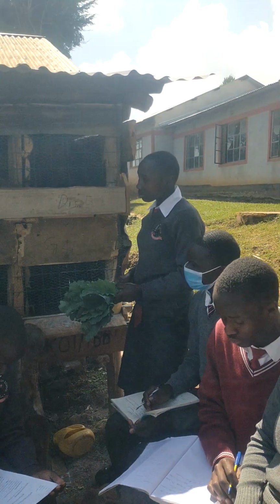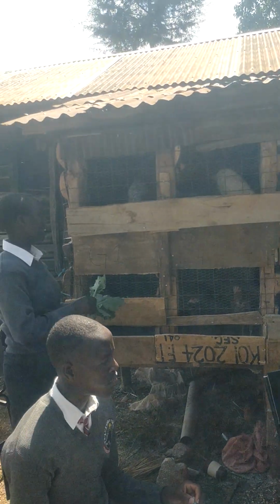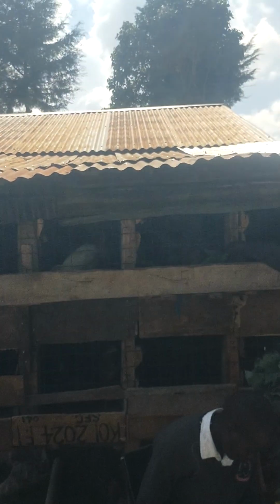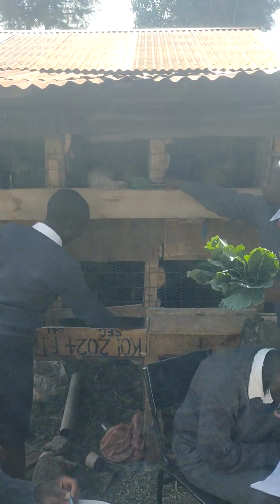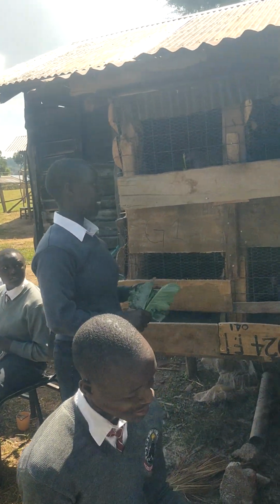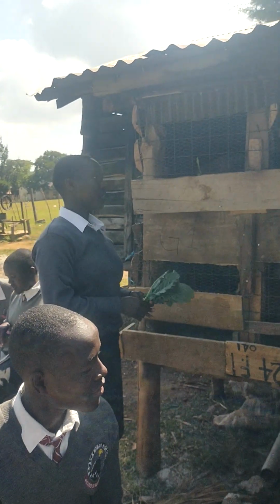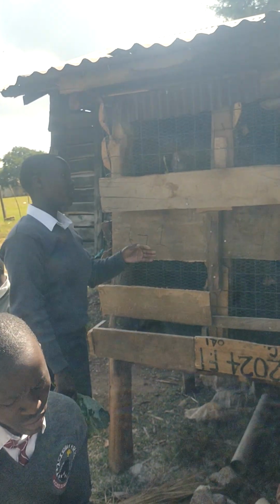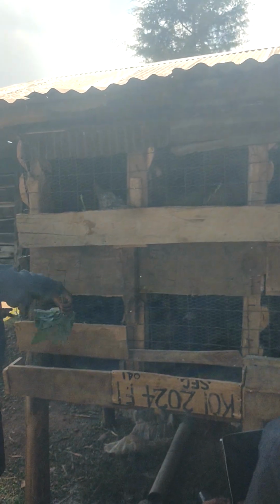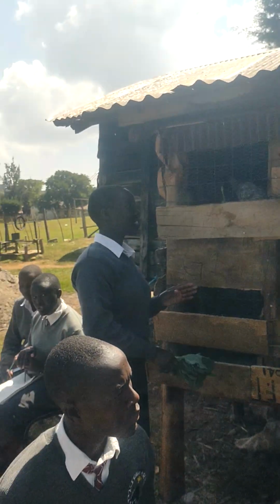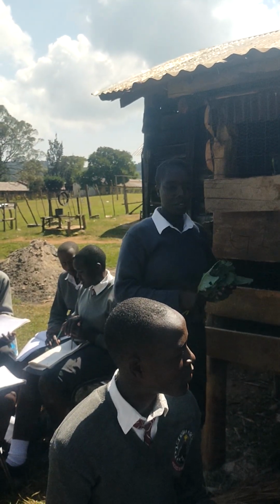For the feed, you have to feed the chicks with fresh feeds, and you give them tea, water, with grains. In case of any infection, you disinfect the poultry house, and if the chicks are stressed, you add glucose in their water. Thank you.